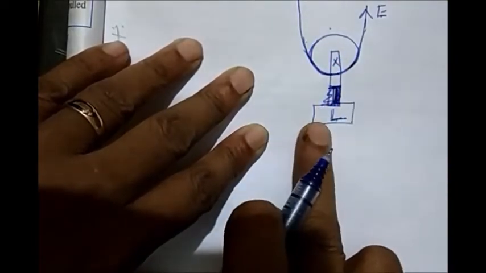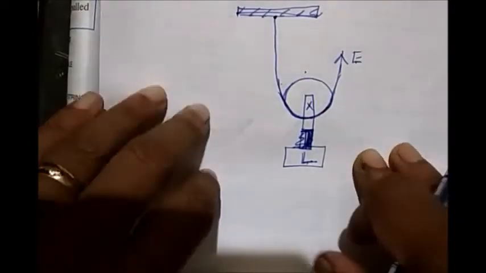So as I pull this rope up, the pulley will move. Along with the pulley, the load will also move up. Can you understand? Initially it will be below, and then as I keep applying force here, both the things will move up. So this is how a single movable pulley works.